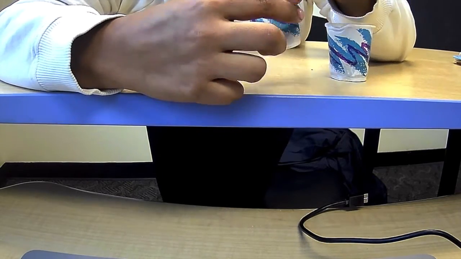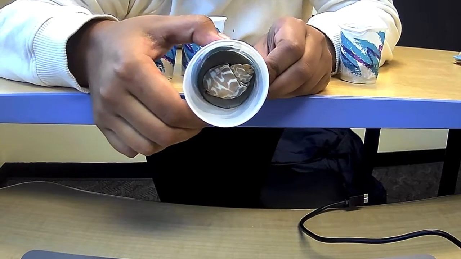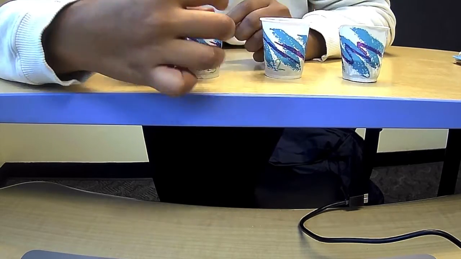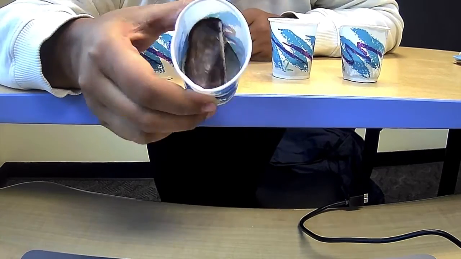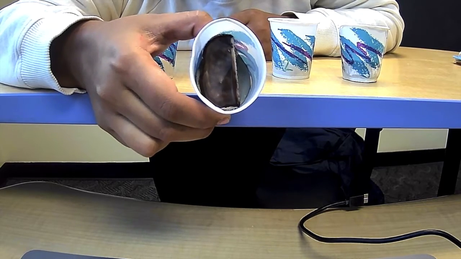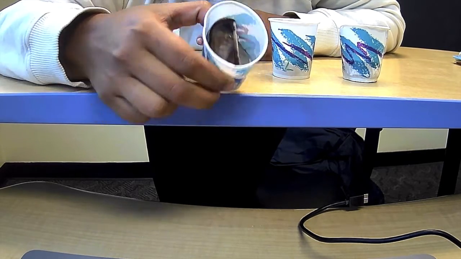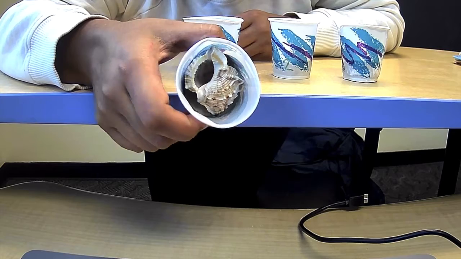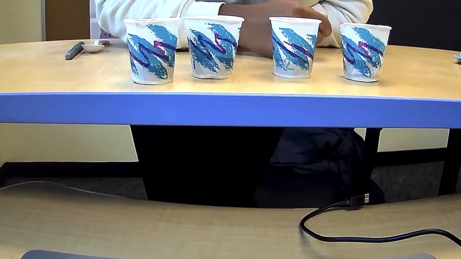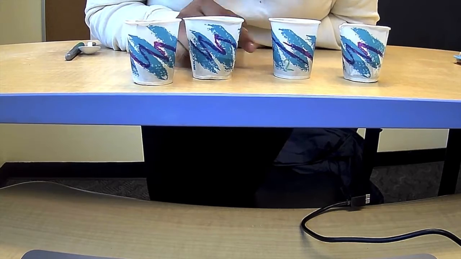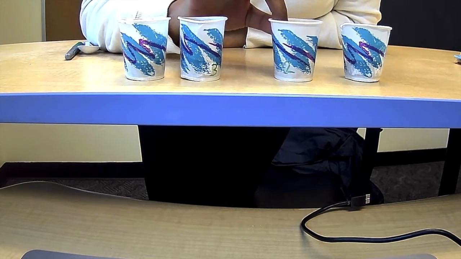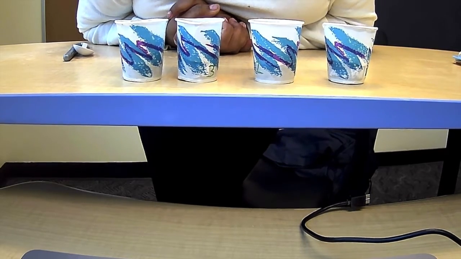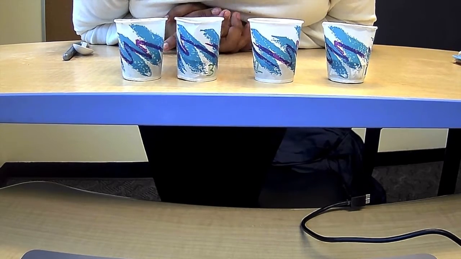Now I have cup 2 with our second shell. This is cup 3. And then this is cup 4. Each of these different cups has a different organism, a shell, inside of it. Each of these different shells created a different imprint in the sediment, making the mold look different.